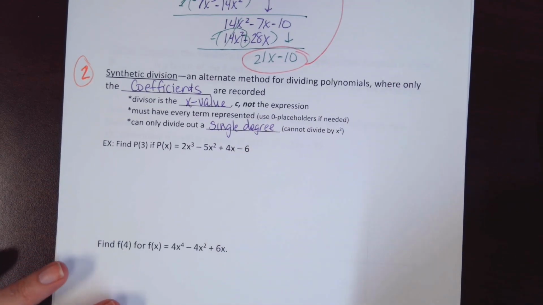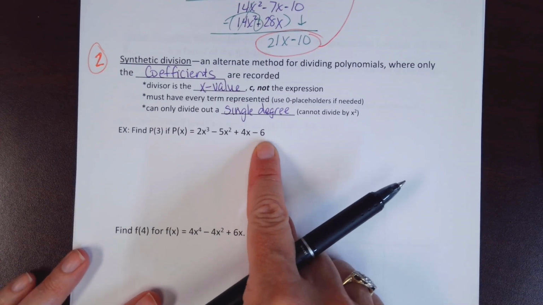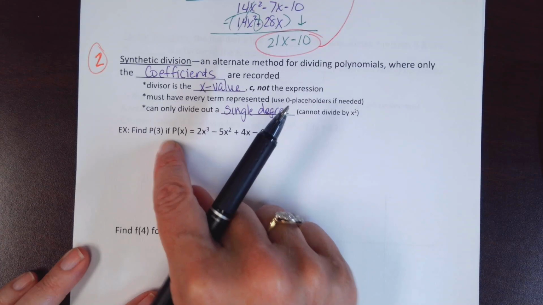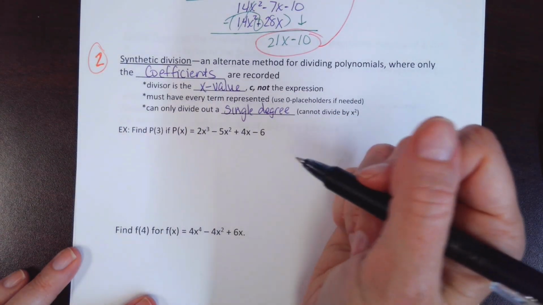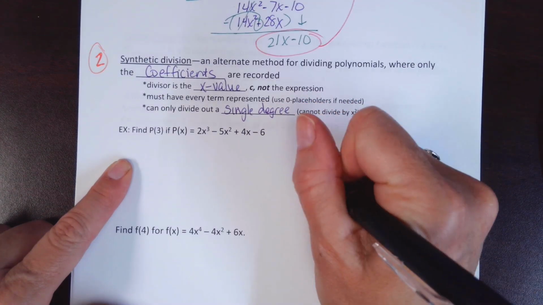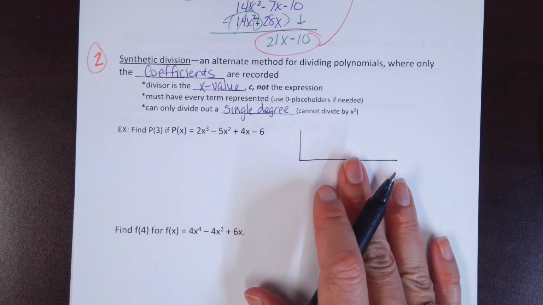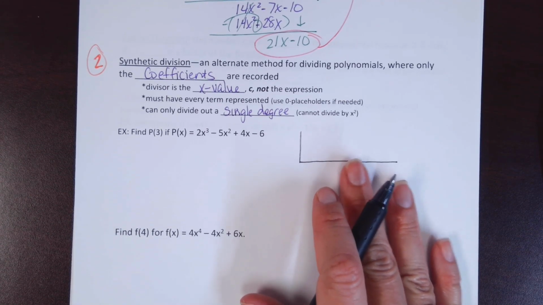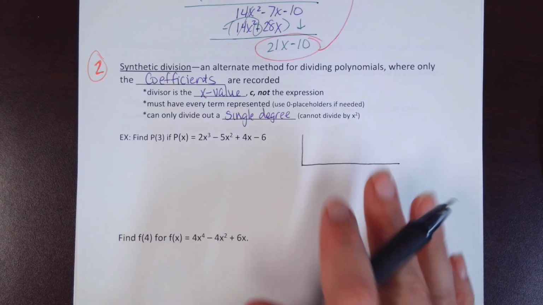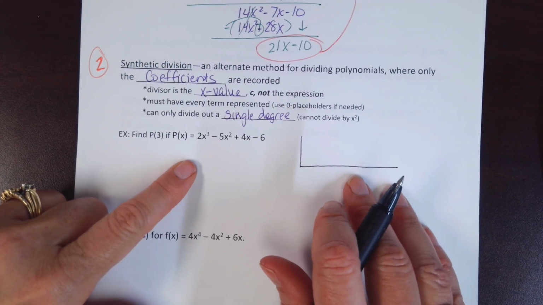So we don't need any 0 placeholders. We have all of our values represented. We don't need to find an expression. Our divisor is going to be that value 3. When I set up my synthetic division, I set up my division sign upside down. Now my synthetic division structure looks a little bit different than my textbook's. Neither one of us is wrong, but if you go through the worked example in your textbook, it's going to look a little bit different from what I'm doing. Same process, just the structure is a little different.